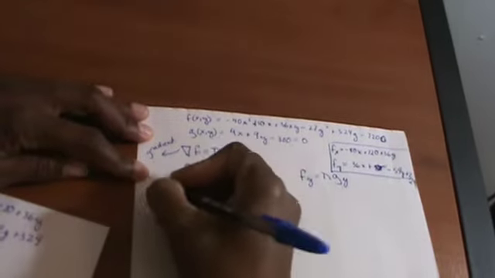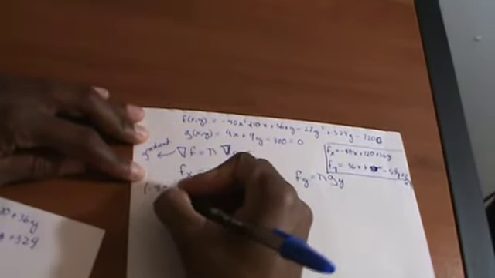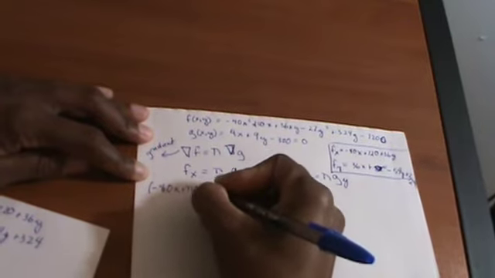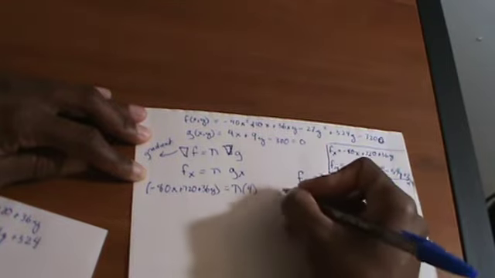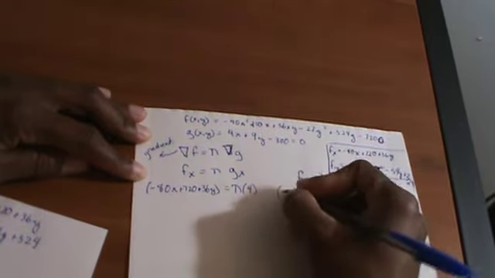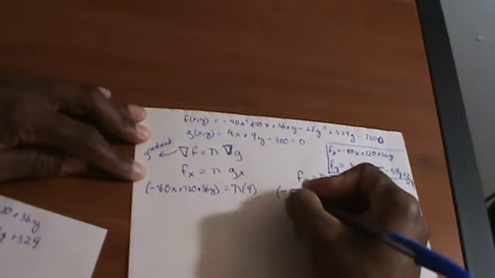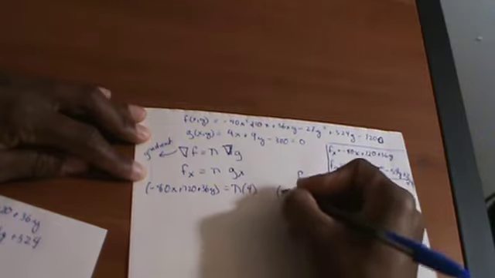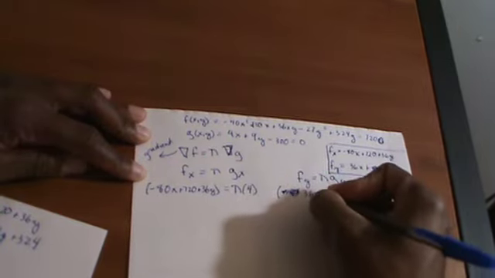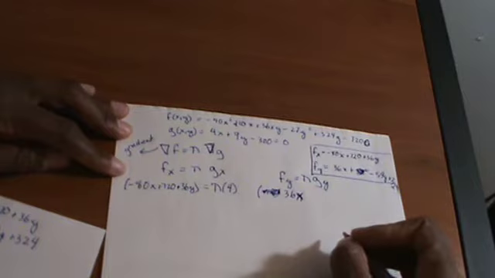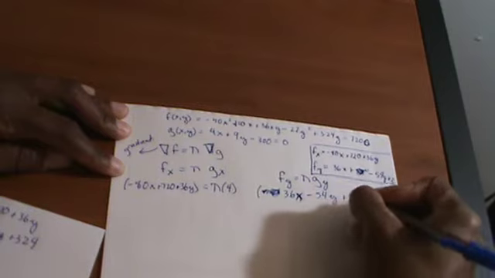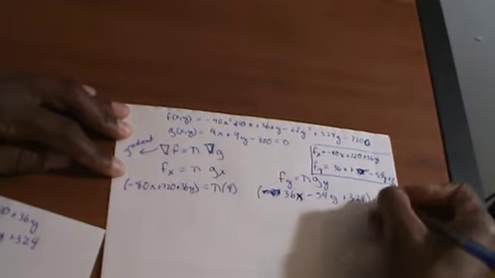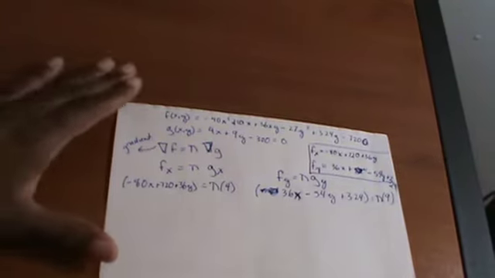My f sub x now is negative 80x plus 720 plus 36y equals lambda. My g sub x was 4. Make sure you have that list in front of you. I only took it away because f sub y was 36x minus 54y plus 324 equals lambda times 9. I only took it away because I'm pretty sure you guys have a copy of the solution in your notes.